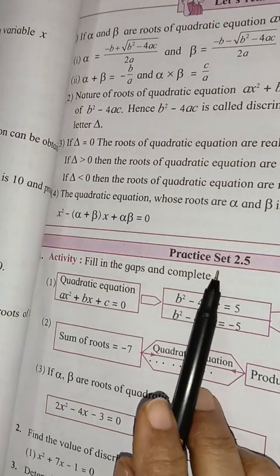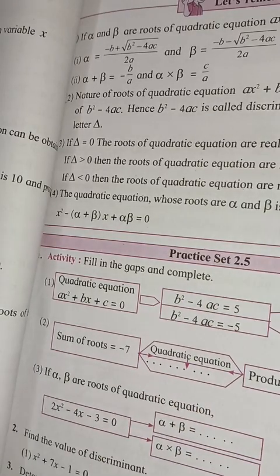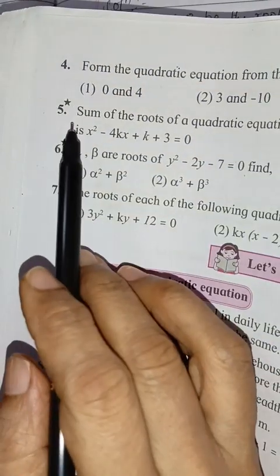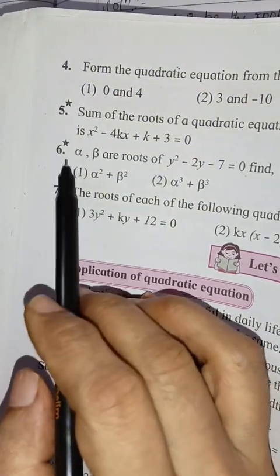Students, in practice set 2.5 I have solved 1, 2, 3 and 4th one. In my next video 5, 6 and 7 I'm going to solve.